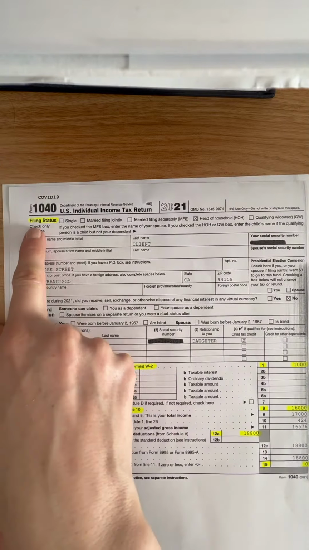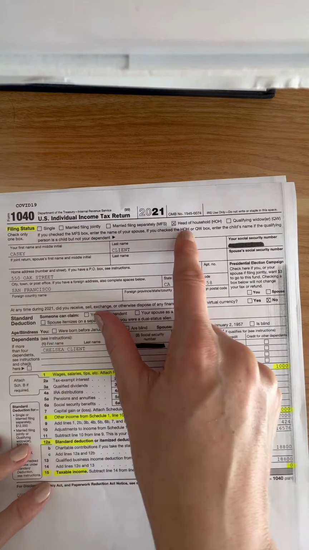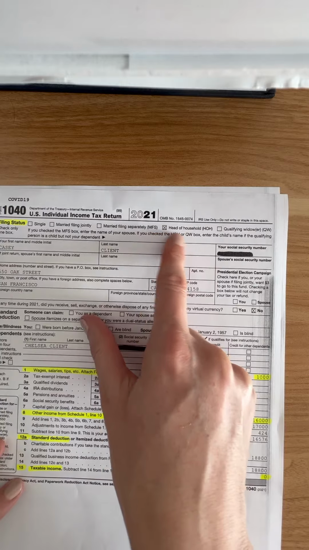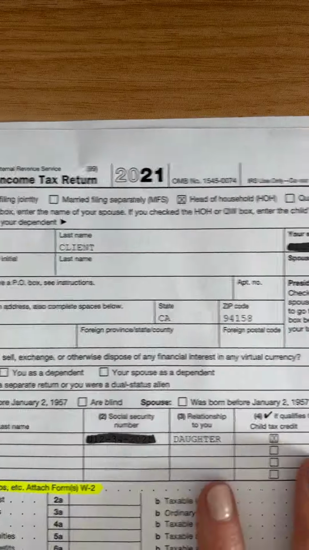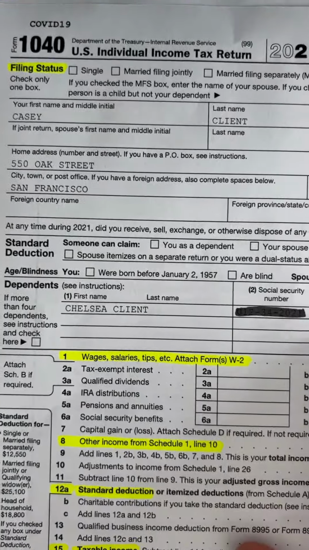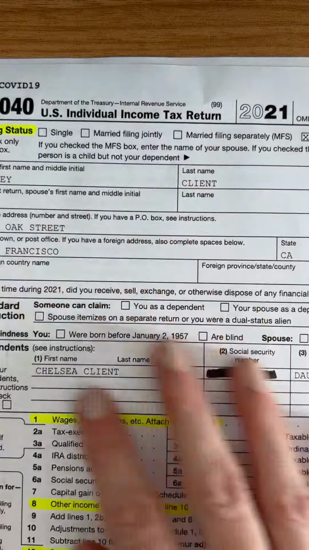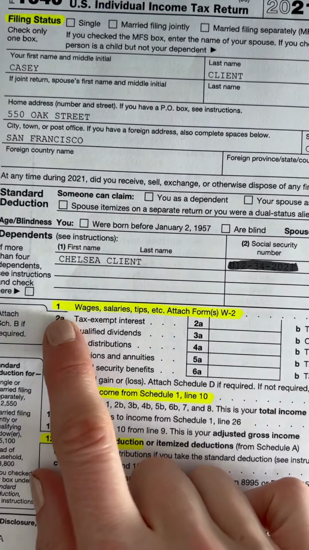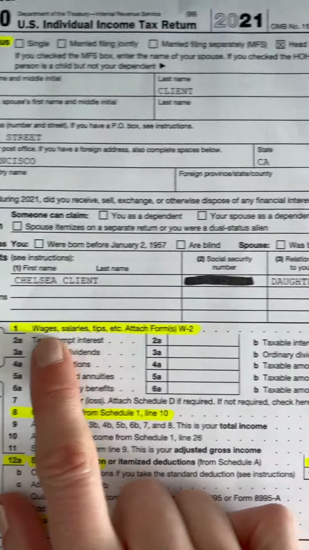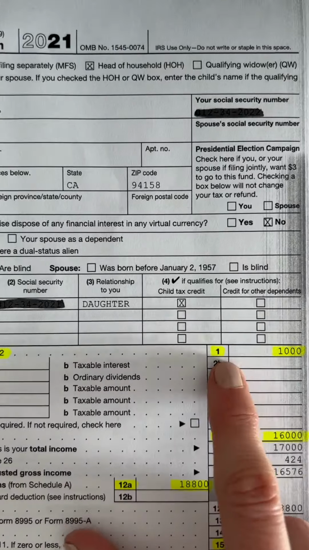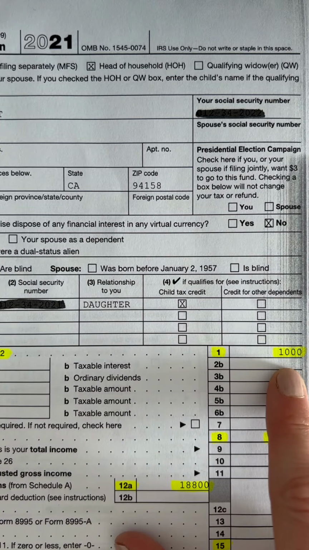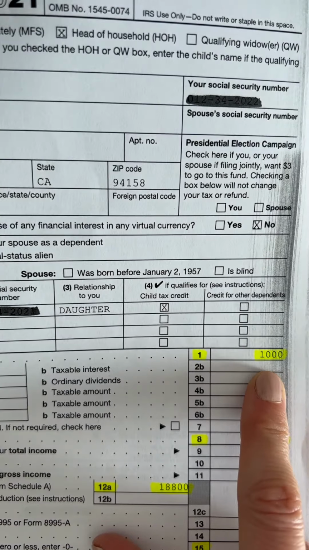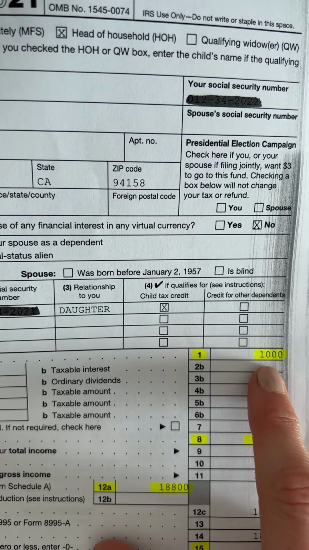So first, you're going to check your filing status up top. There should be a box that's checked. In this example, we can see head of household. Okay, you want to make sure that all this personal information is correct, but we're going to skip down to box 1. So if you had W-2 income, you would see that here in box 1. And in this example, it's $1,000 of income.